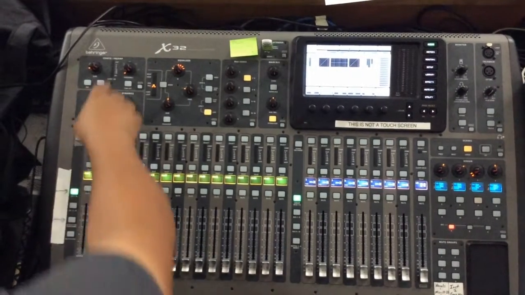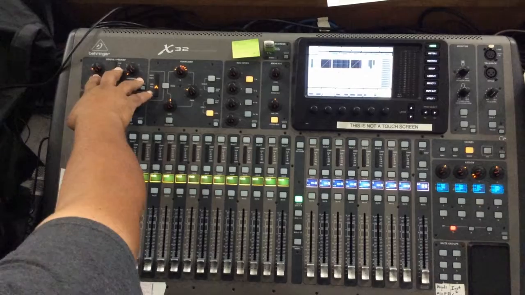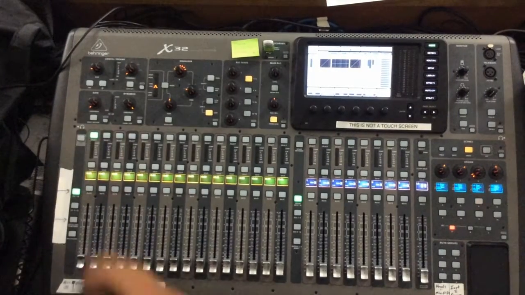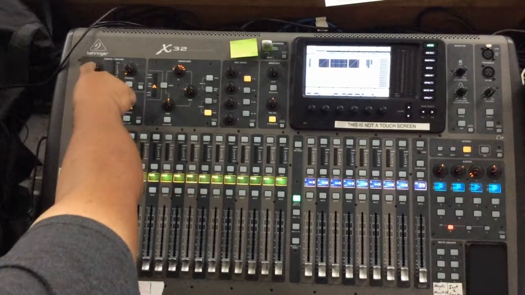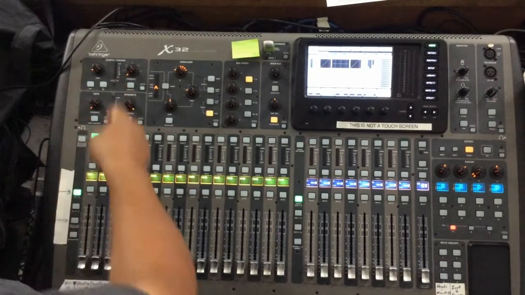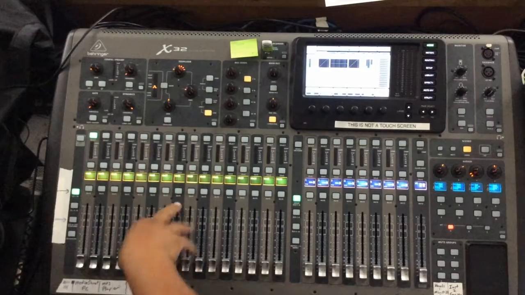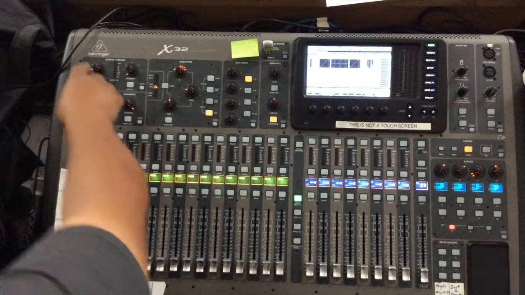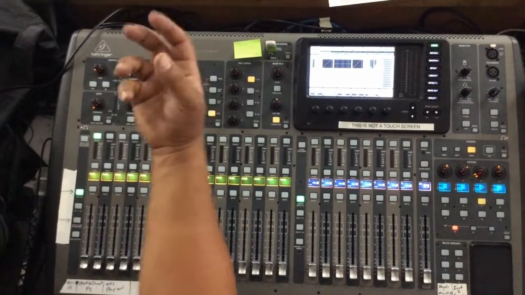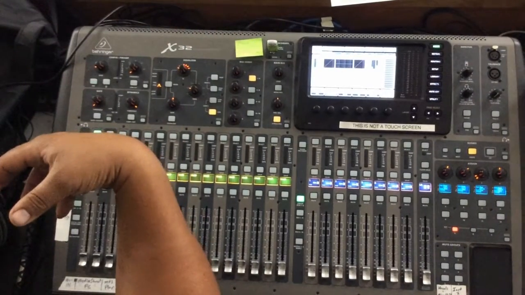Okay. This section here is called the configuration or preamp section. This is where we have our gain. Gain structure is one of the most important things in the audio world, especially with a digital console. Gain is for the signal level that is coming into the device.